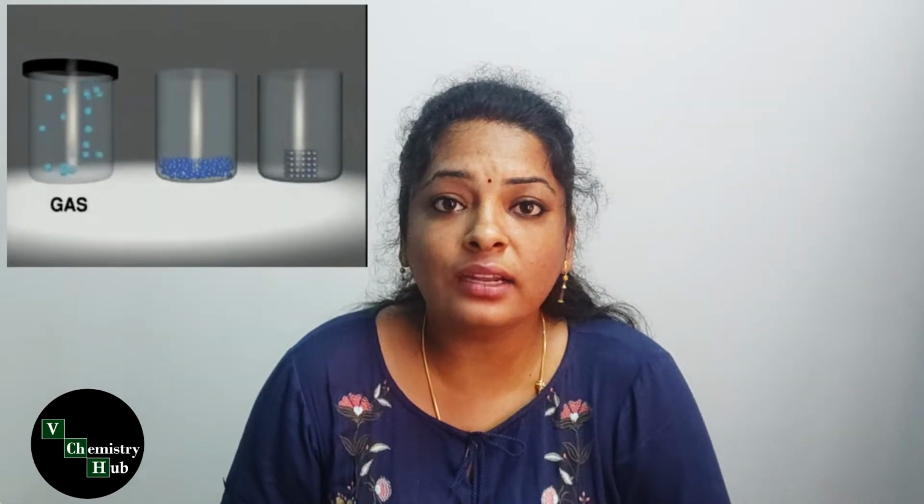And liquids. In liquids, the particles are close to each other but they can move around. However, in gases, the particles are far apart as compared to those present in solids or liquid states. And their movement is easy and fast also.